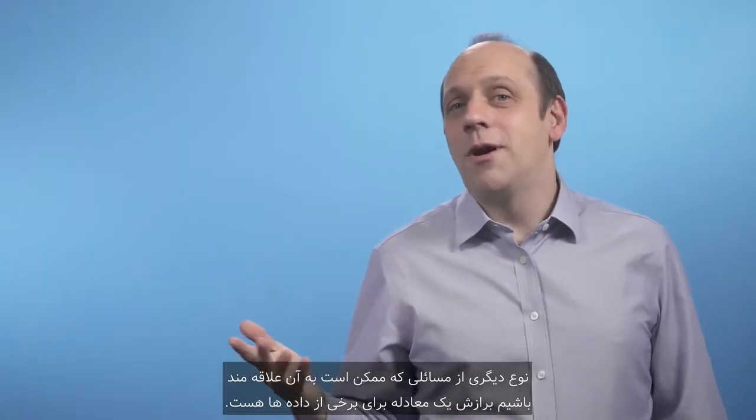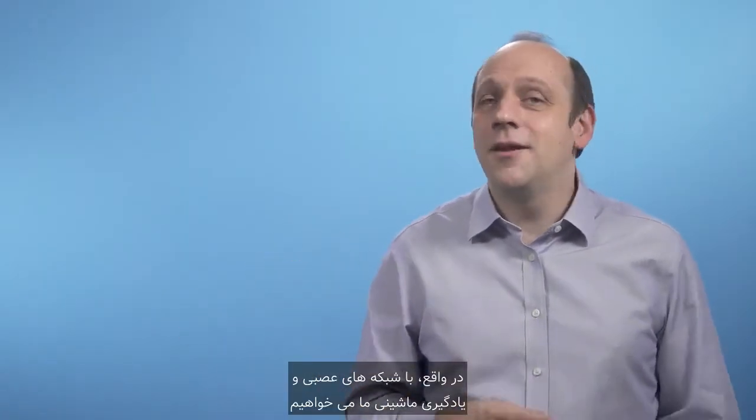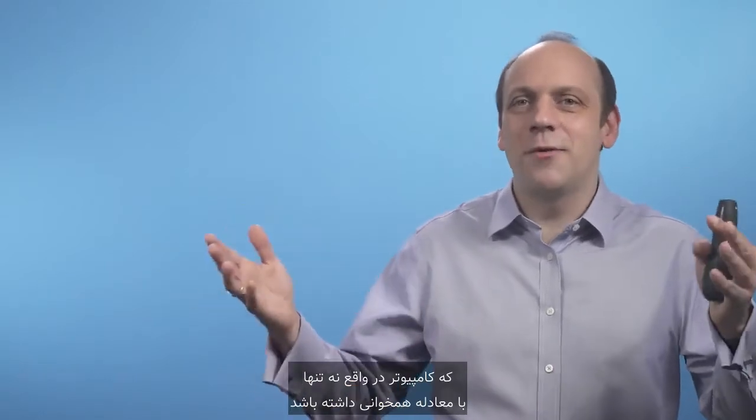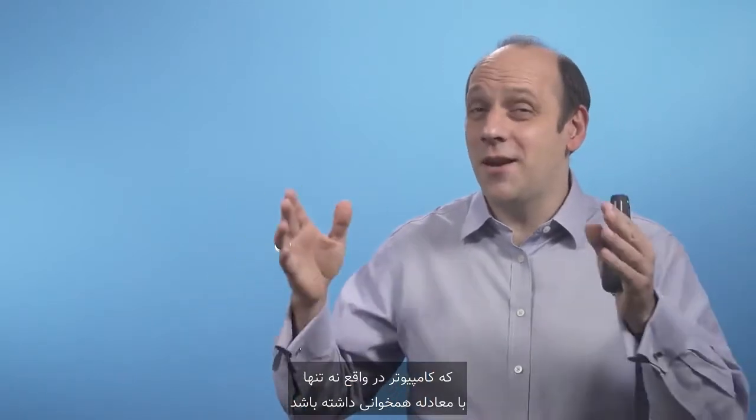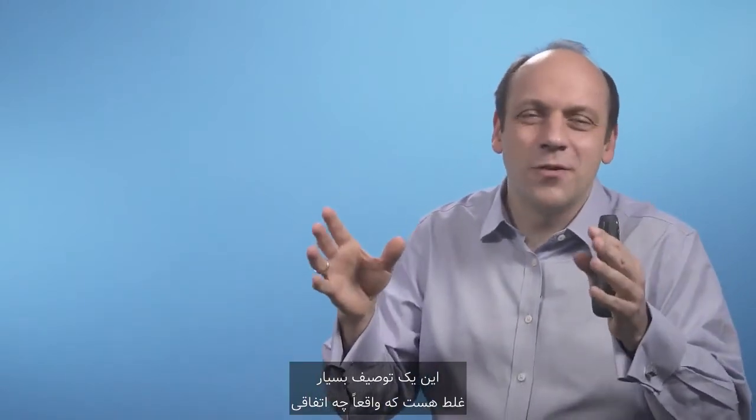Another type of problem we might be interested in is fitting an equation to some data. In fact, with neural networks and machine learning, we want the computer in effect not only to fit the equation, but to figure out what equation to use. That's a highly inexact description, really, of what's going on, but it gives the right sort of flavour.